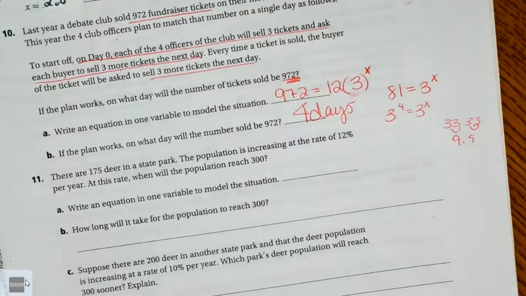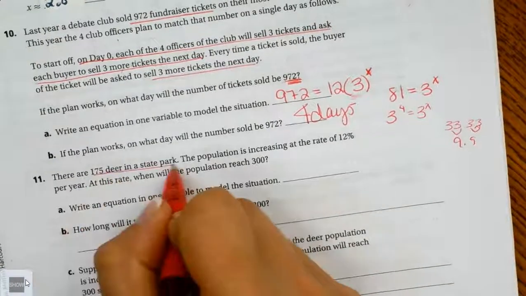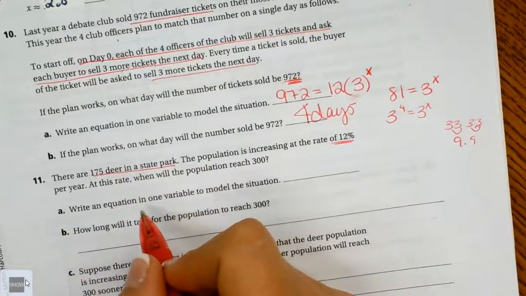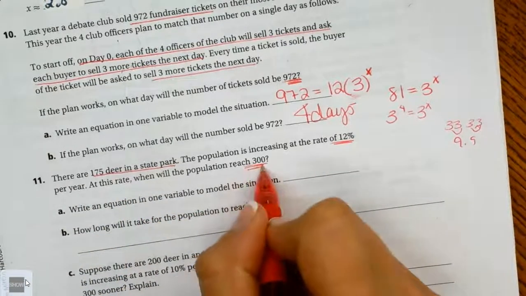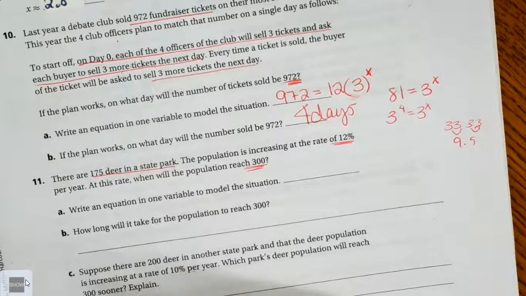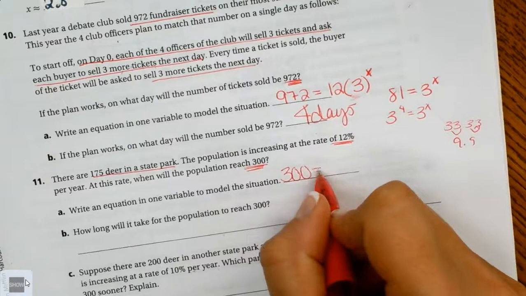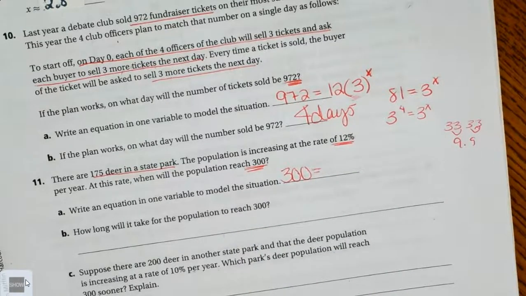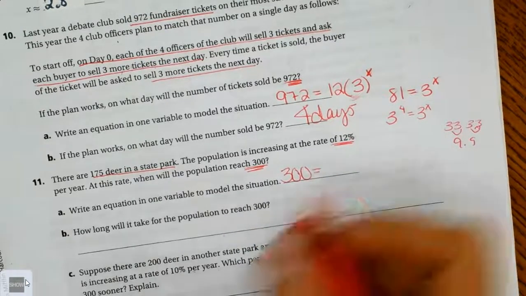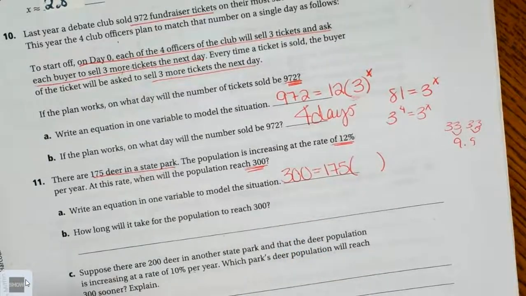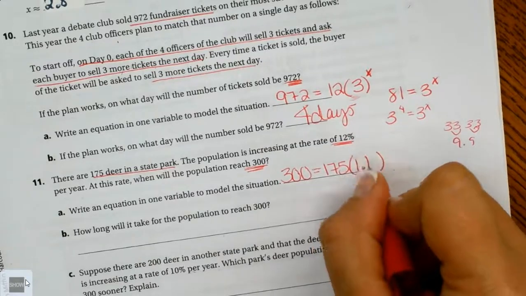There are 175 deer in a state park. The population increases at a rate of 12% per year. At this rate, when will the population reach 300? So 300 equals, how many did they start with? What's it going up by? 1.12, 112%.